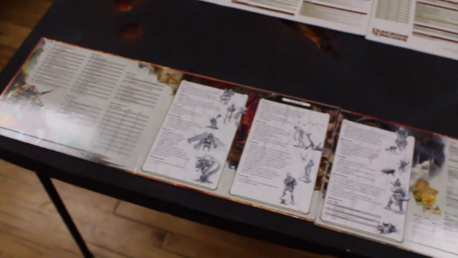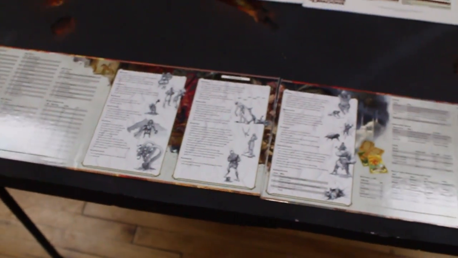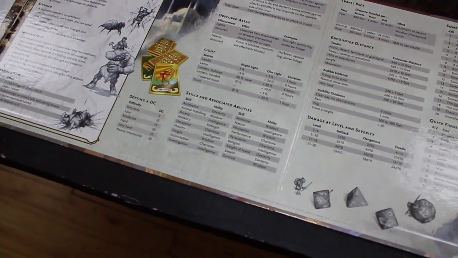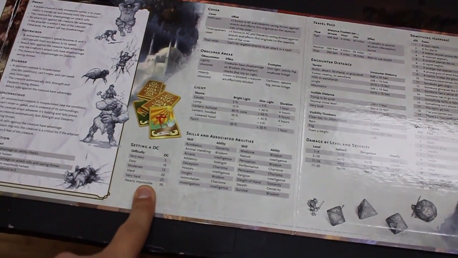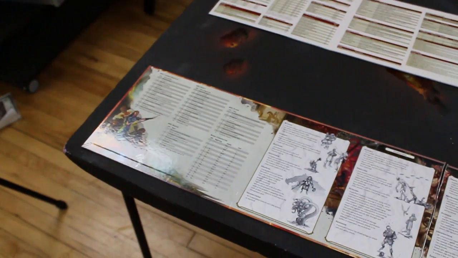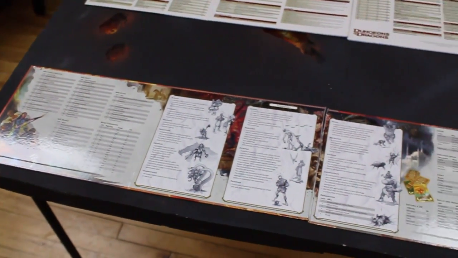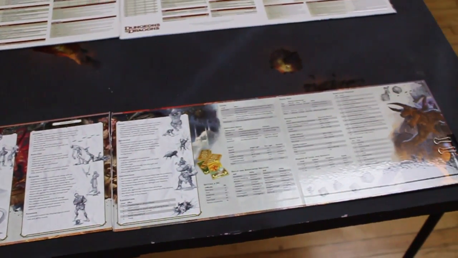But everything that's on here, with the exception of cover and some skills and what they go under, and then a little tiny box about setting a DC, all of this should have been done by the DM before the session starts.